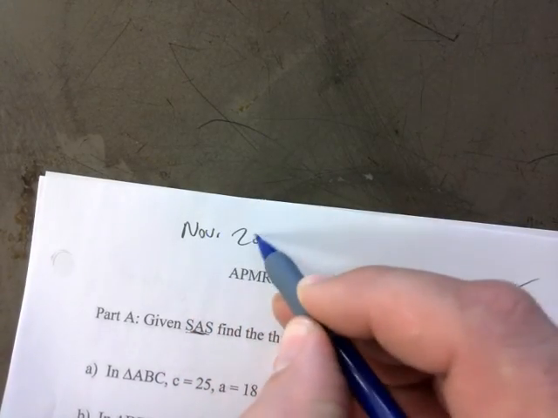out of 14. Make sure your name and last name is on there, and then pass it forward, and we'll get our notes out.